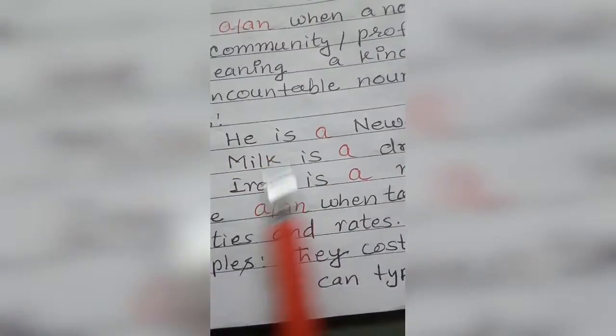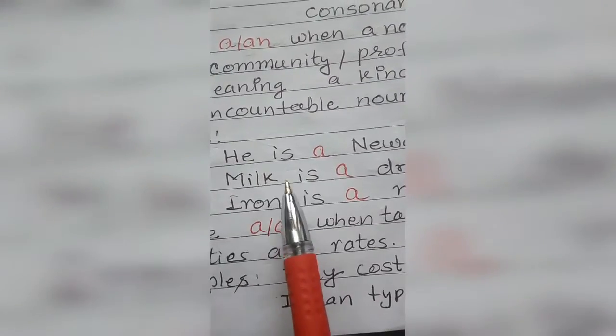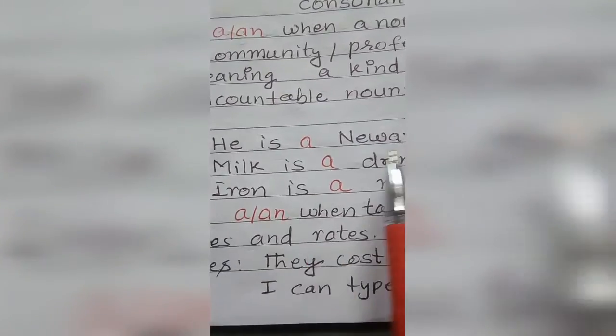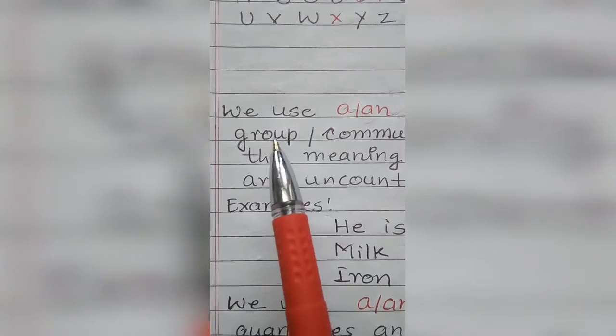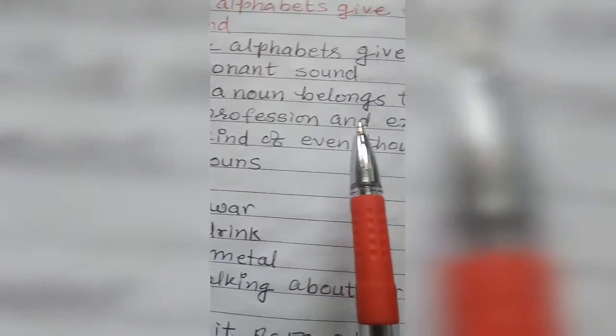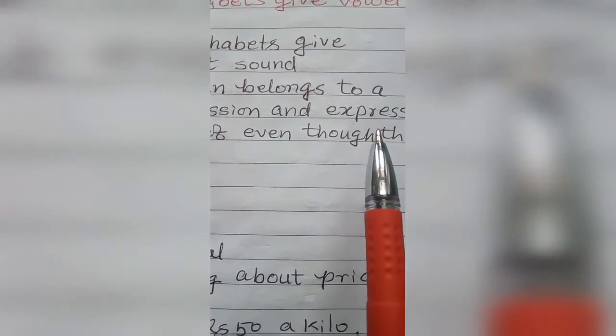Even though they are uncountable nouns, in this case you have to understand that he is a never, or a drink, or a metal. You have to keep in mind that group, community and profession.